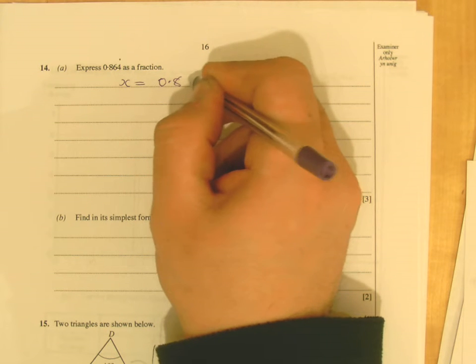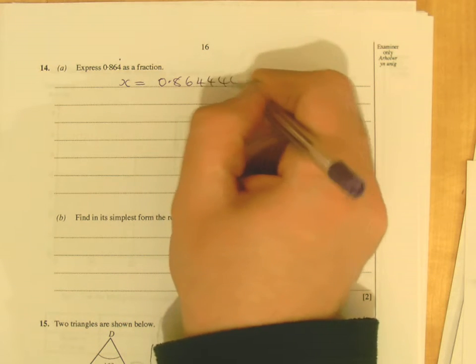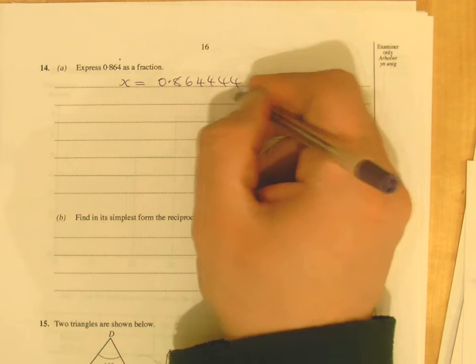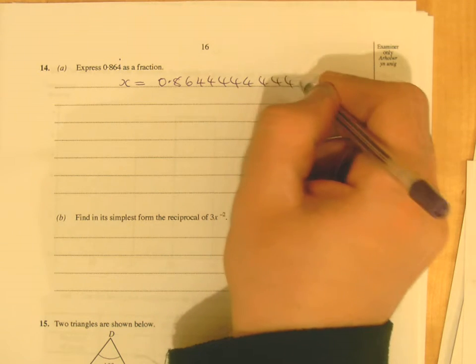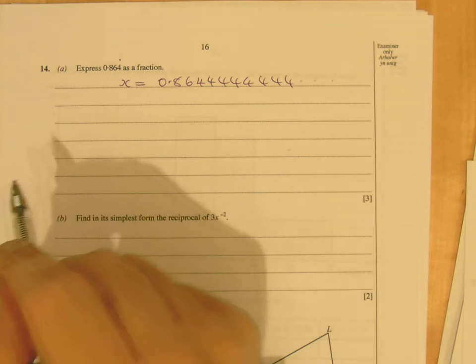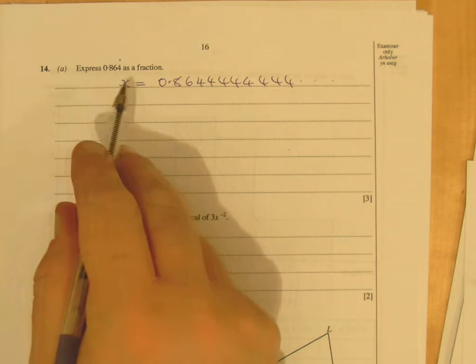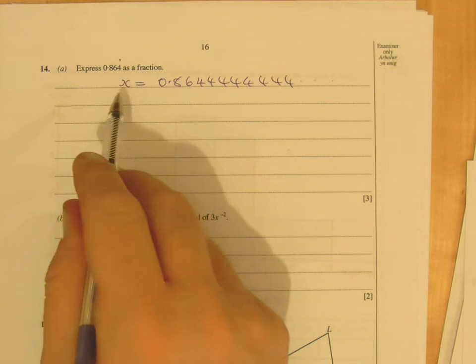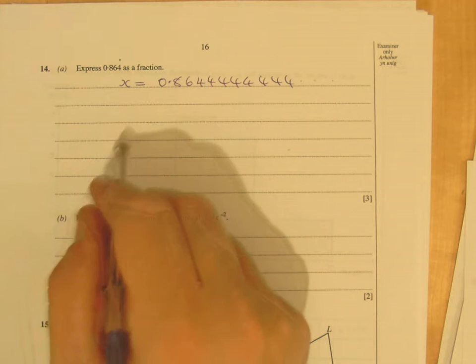So what I mean is 0.86444, that's what's going on, isn't it, with a dot above it. We keep on going with the 4s. We can stop, right? You don't need to worry, just try to get it done and then we sort it. What I would do then is think about making it 10, 100, 1,000 times bigger, that sort of thing.